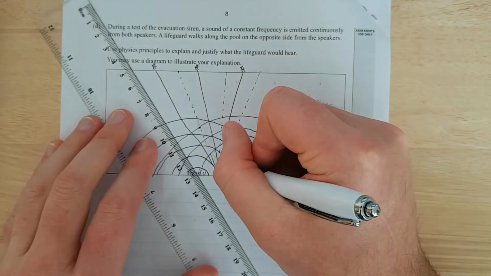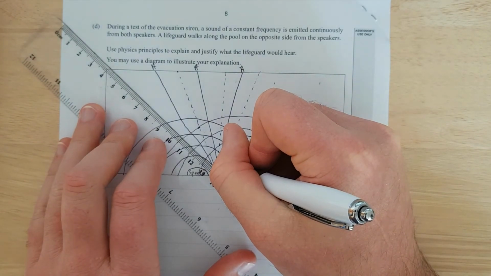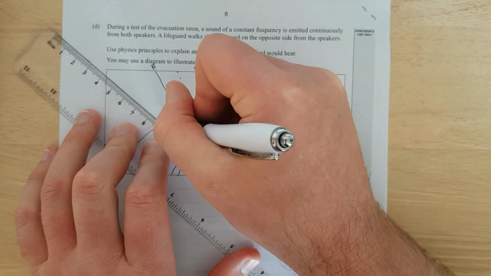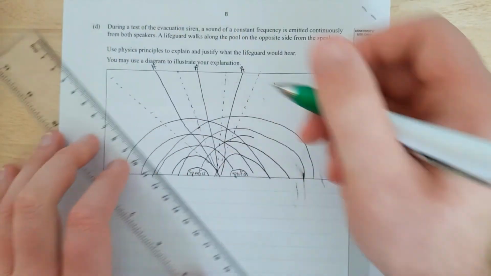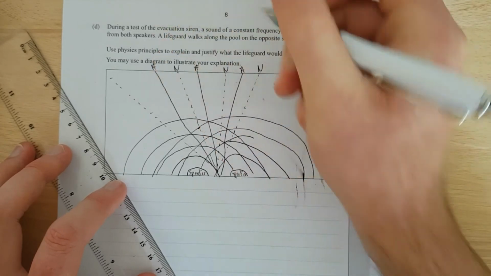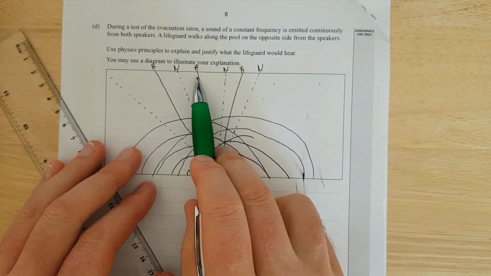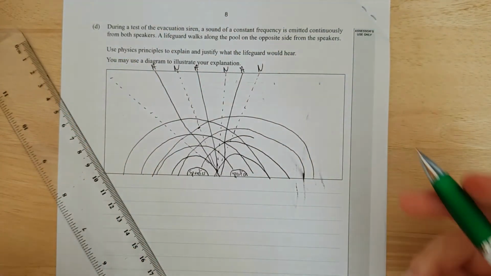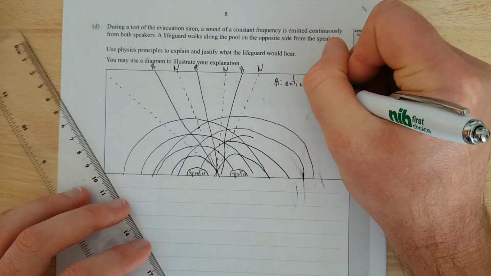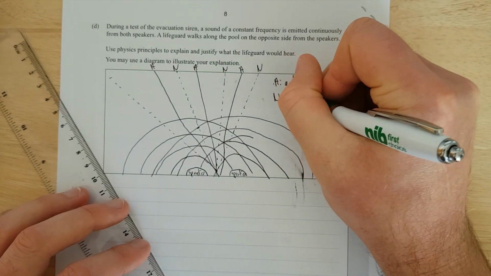And the pattern sort of spreads out. You can see I'm super messy. This should be dead center, but whatever. So A is antinode, N is equal to node.